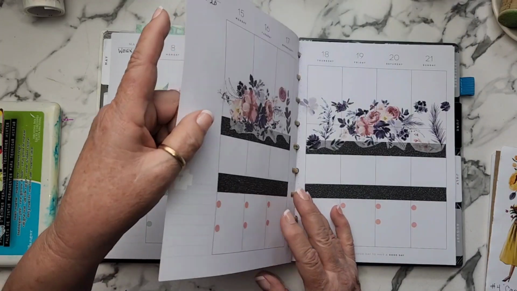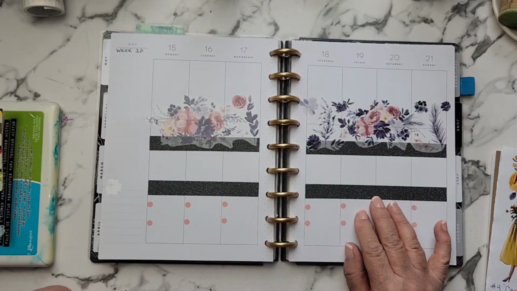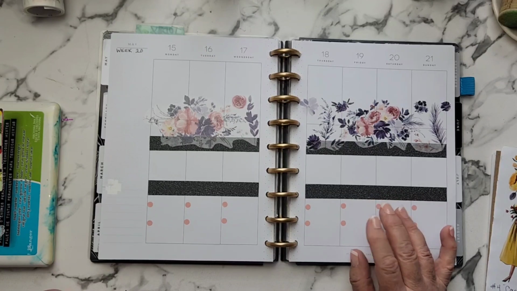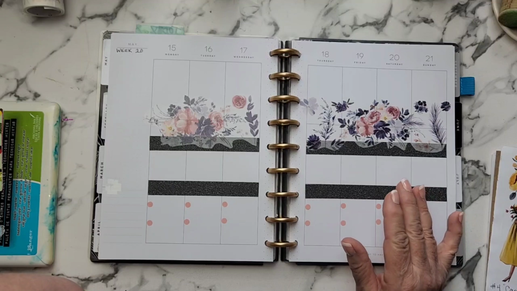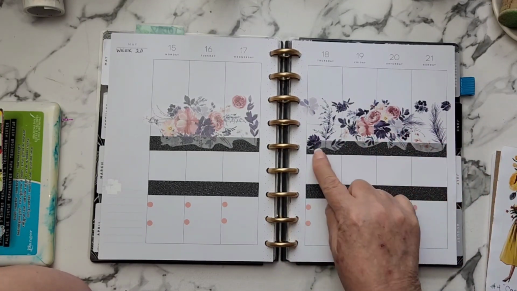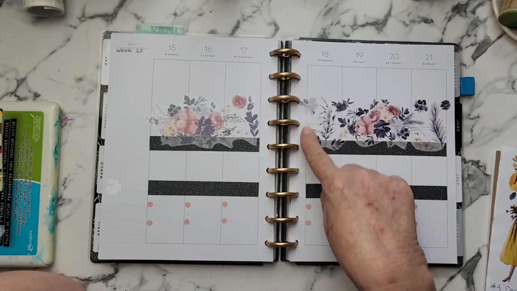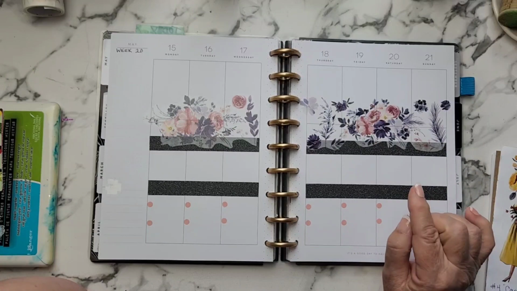And then week 20, I wanted to use some florals again. I'm going to have to order some more of the florals from the Washi Tape shop, these wide florals, because they're super easy to use. I just fussy cut a long strip of them out and put them down, and it works just fabulous.